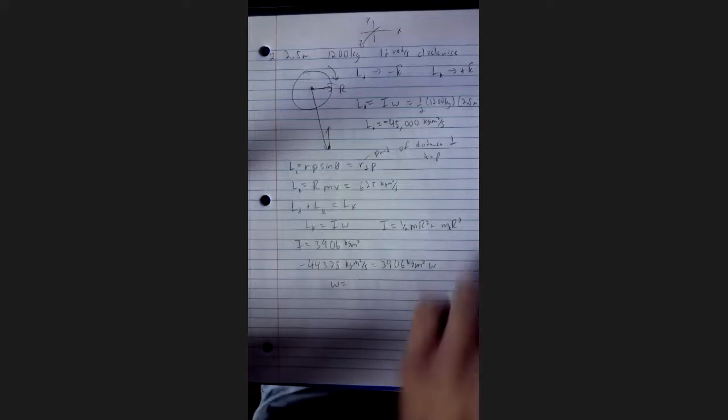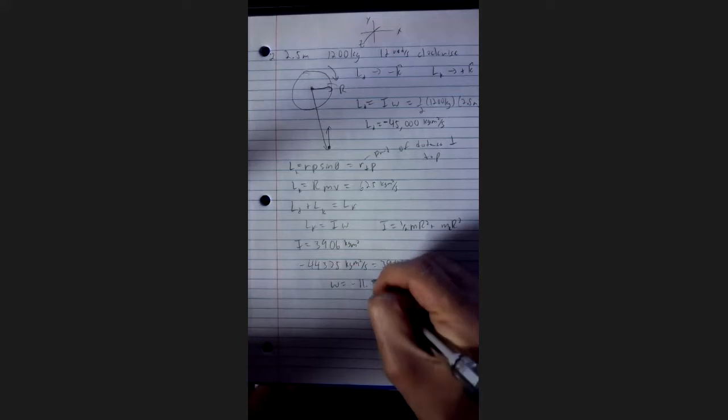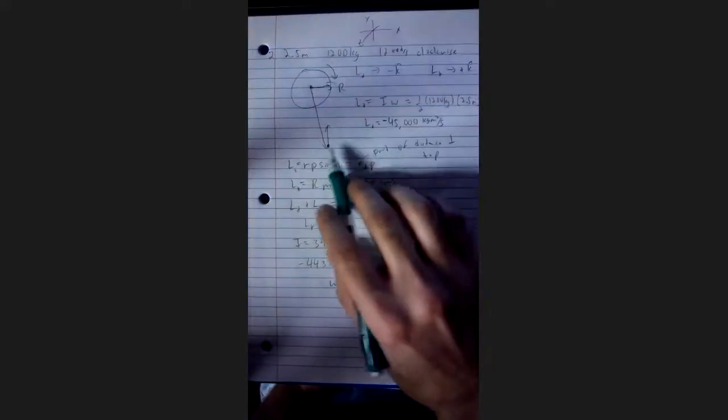Solving for that, it's minus 11.4 radians per second. In other words, 11.4 radians per second clockwise. Initially the disk was going at 12 radians per second clockwise. This kid jumped on it because of the way that he was running, and it slowed it down by 0.6 radians per second.